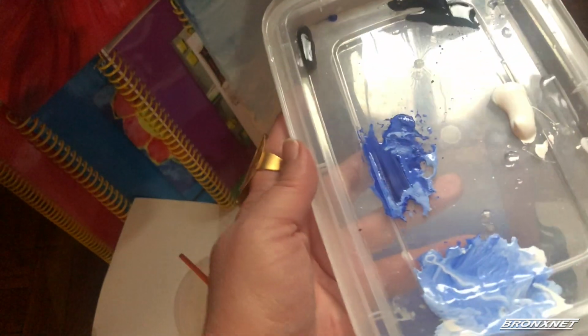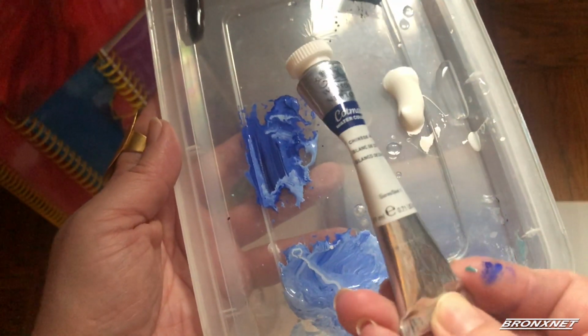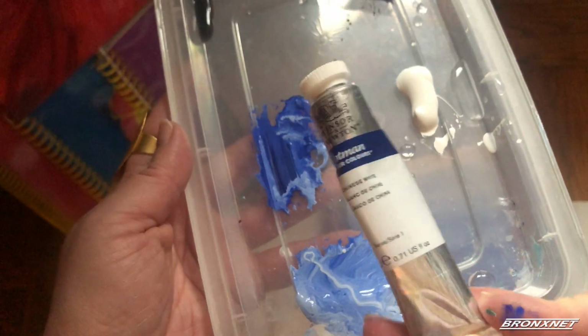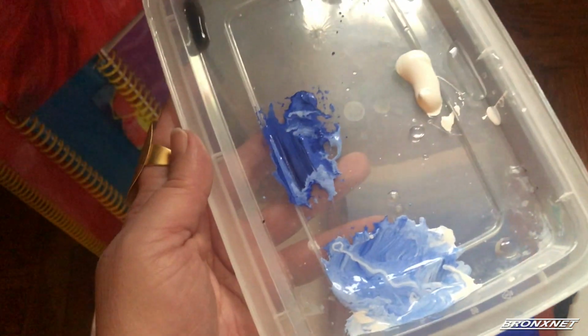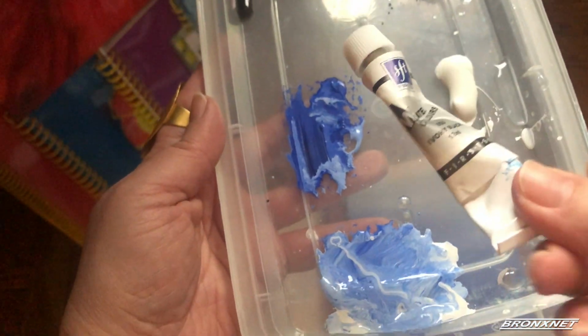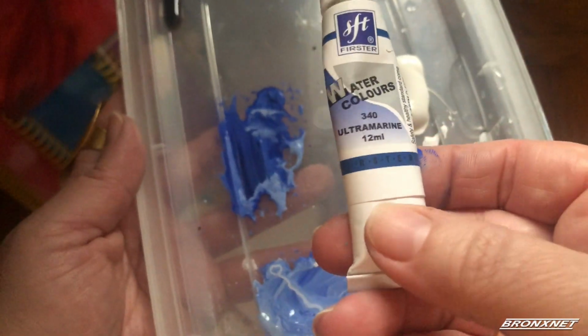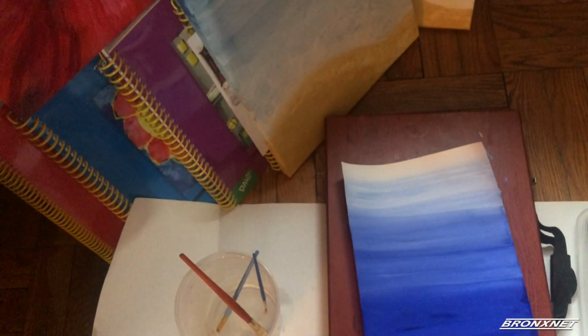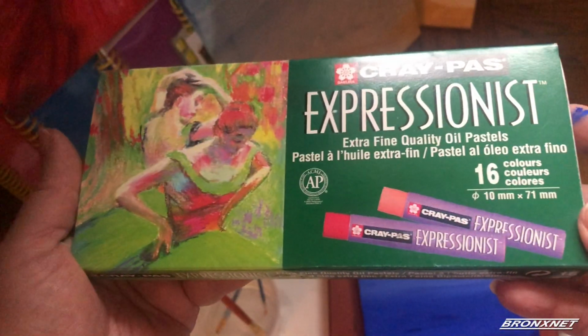Okay. Tubes look like this. This is white. This is black. It's one of my favorites, of course. It's already been used on other artworks. And ultramarine. You can use whatever you have, guys. If you have oil pastels, go for it.